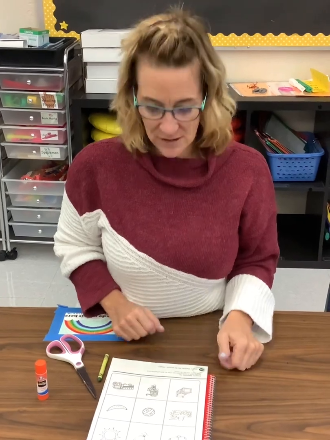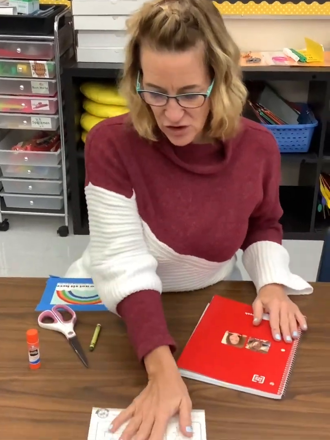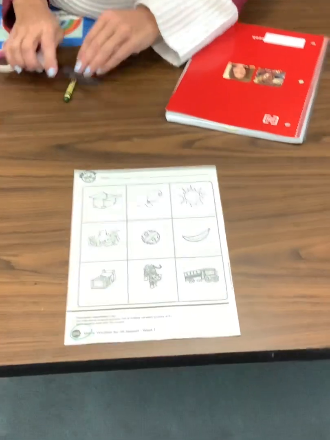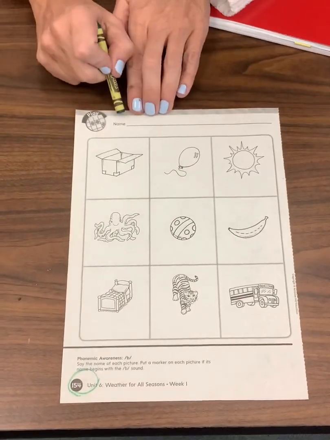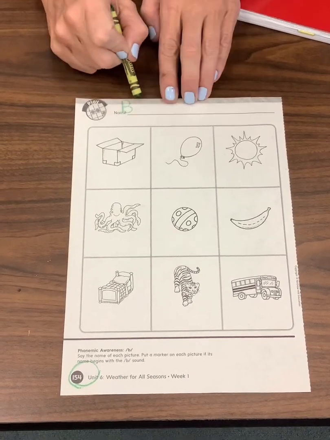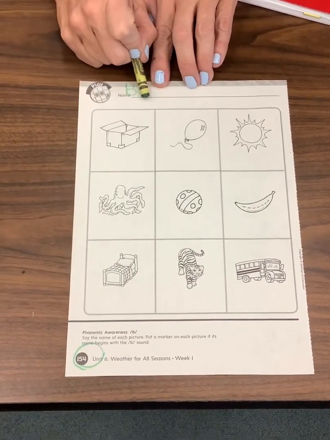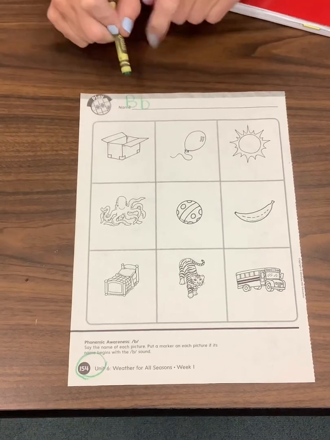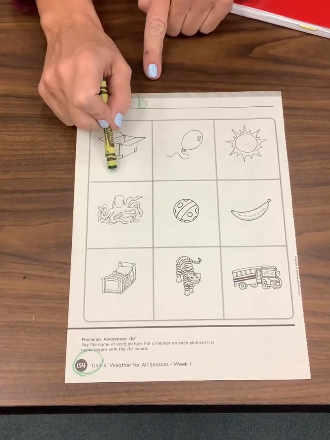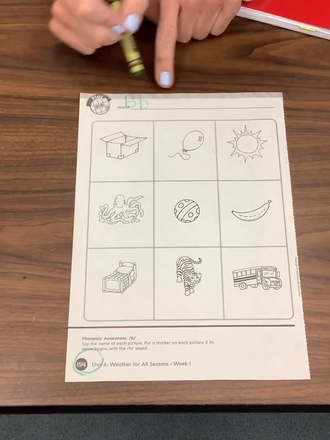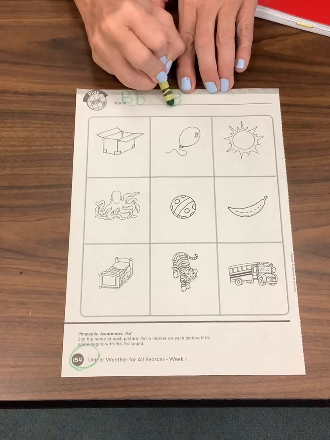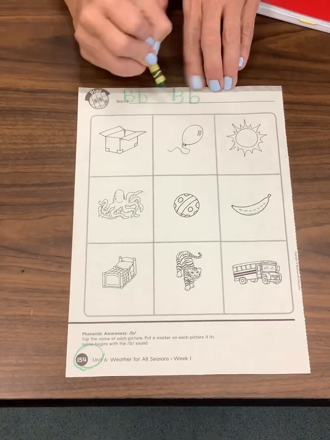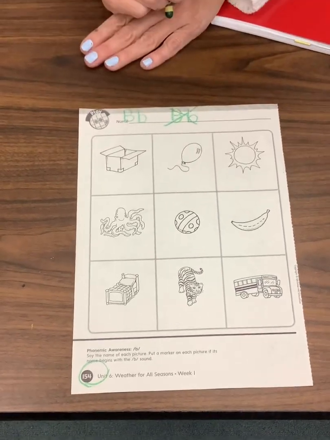Step two, we need to label. So I'm gonna have Miss O show you the pictures, and I'm going to tell you what the pictures are. Today we're trying to decide if they start with B or not B, okay? If they start with B, we're going to put a B, uppercase and lowercase. If they don't start with B, we're going to put an X over them. So I'm going to put B and not B. So remember, if they don't start with B, cross them out.